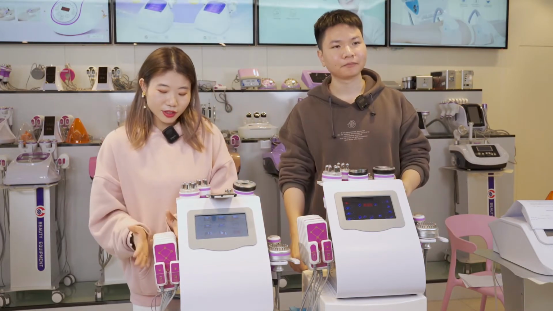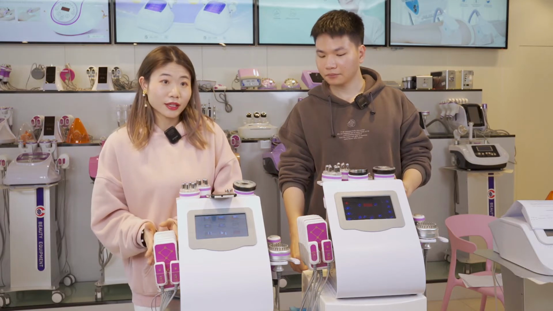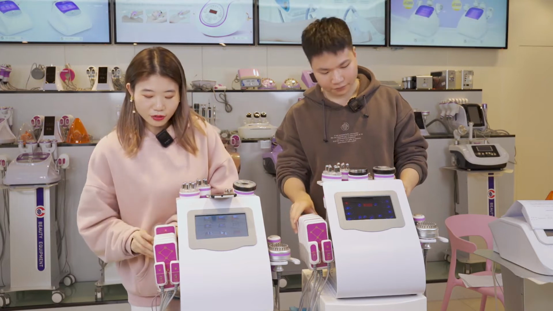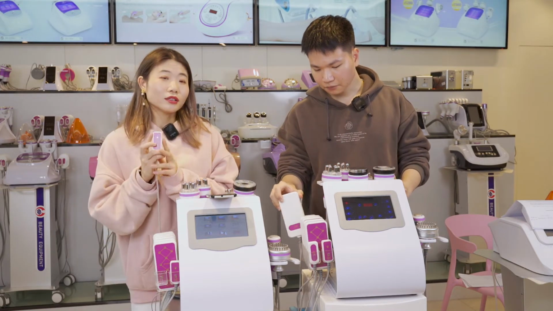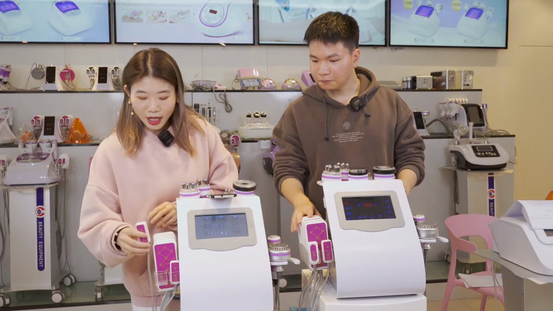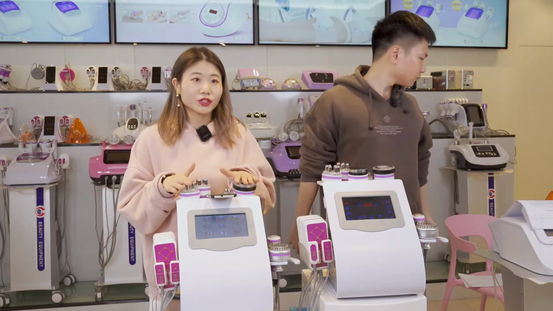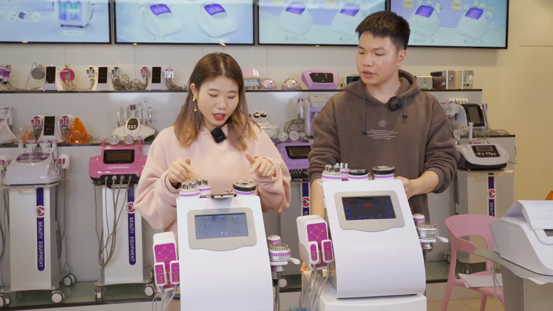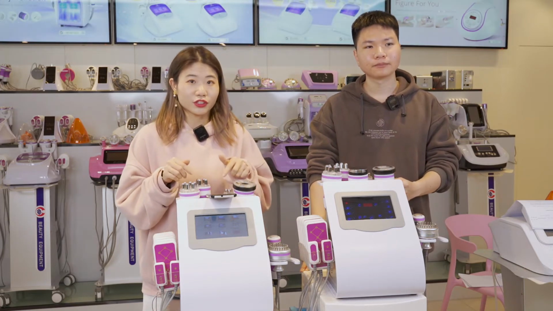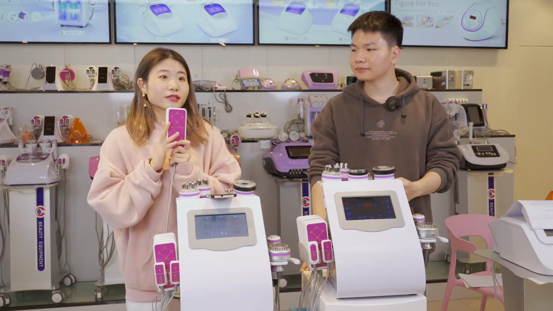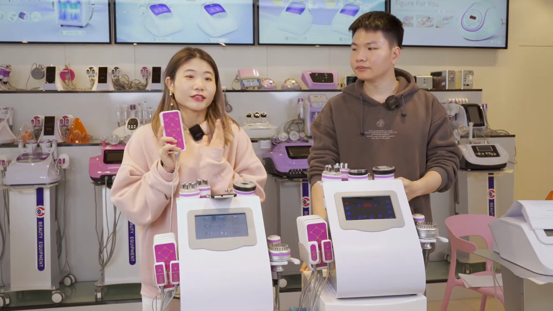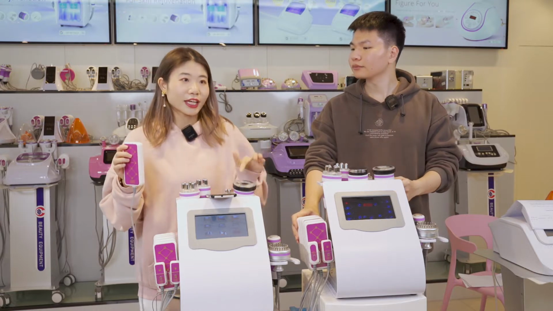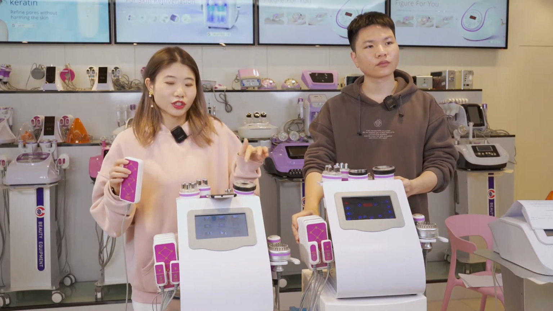Okay, so I guess maybe next is the lip laser. Yes. And as you can see, we have 6 big lip laser pedals here, and also 2 small lip pedals. Because this machine already includes the cavitation, radio frequency, and vacuum radio frequency functions, the lip laser pedals are only for 5 meter ways. That's why we recommend using these pedals after cavitation, radio frequency, and vacuum treatment.